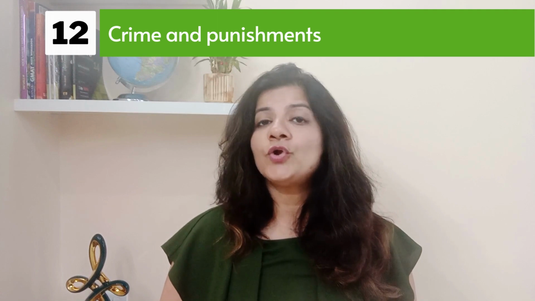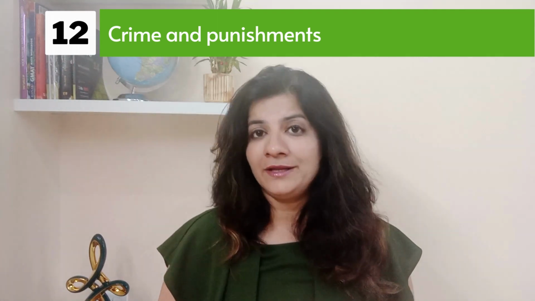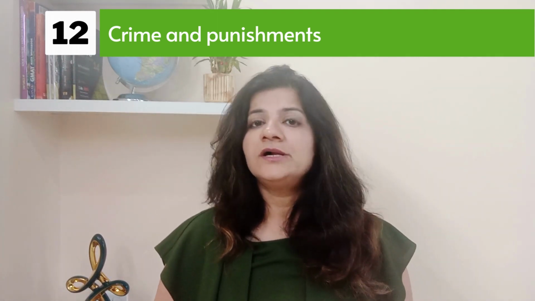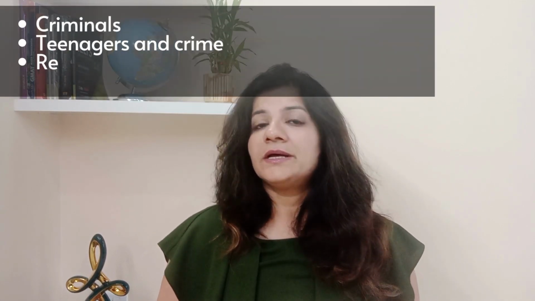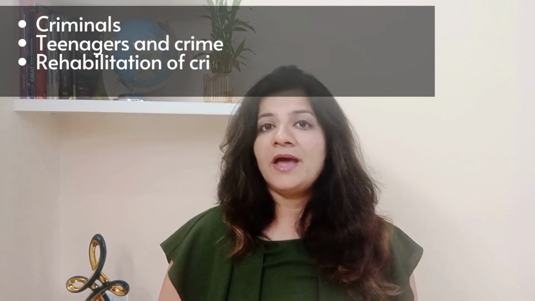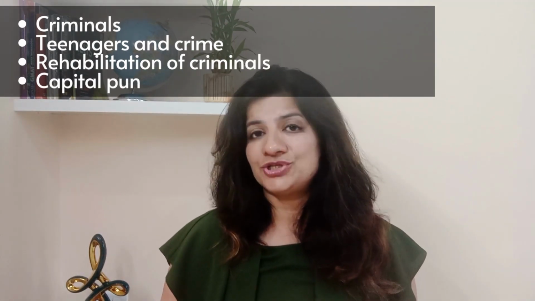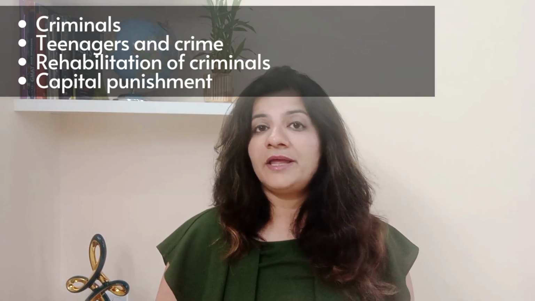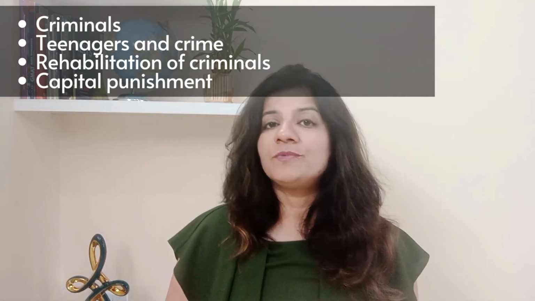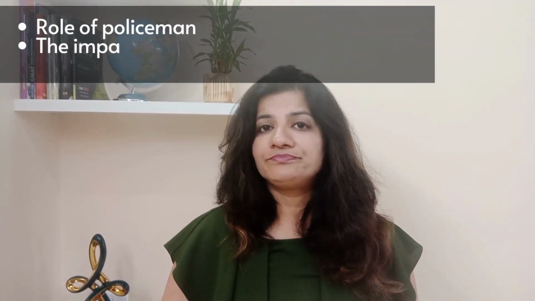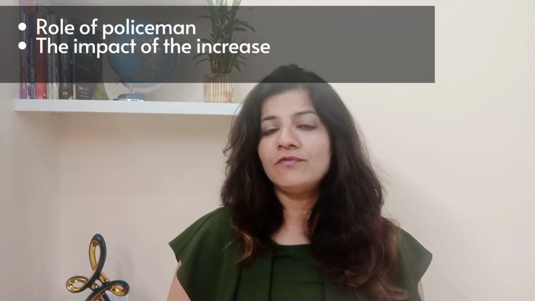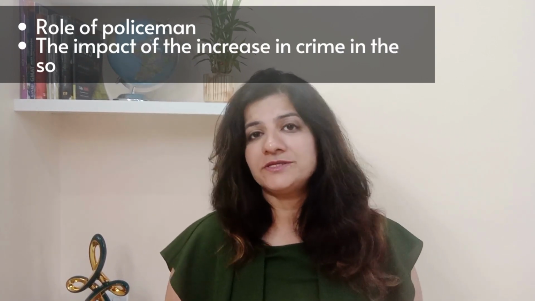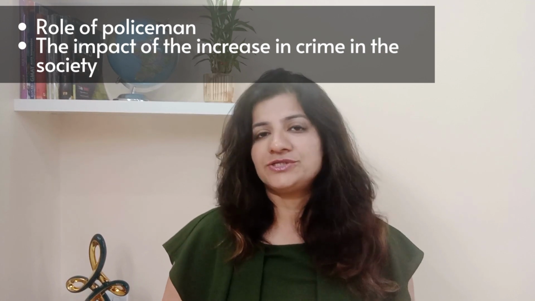Then you could also get a category, crime and punishment. So this would cover different topics like criminals, teenagers and crime, and rehabilitation of criminals, whether it should be encouraged or not. Then capital punishment, whether it should be abolished. The role of policemen, and the impact of the increase in crime in the society. So you could get questions on that.